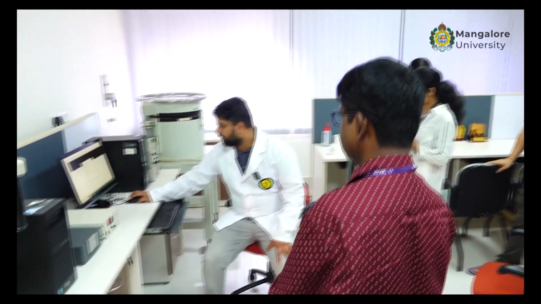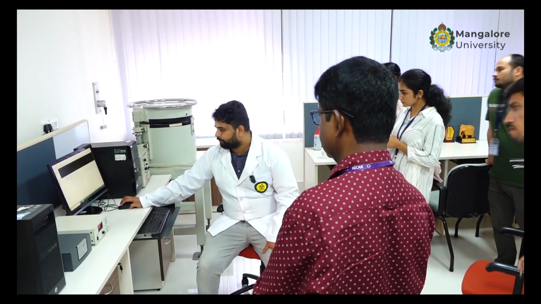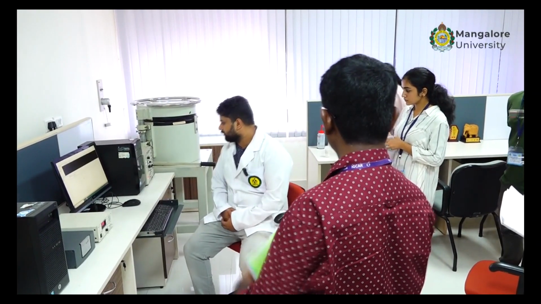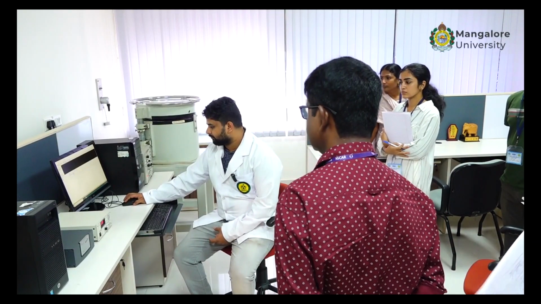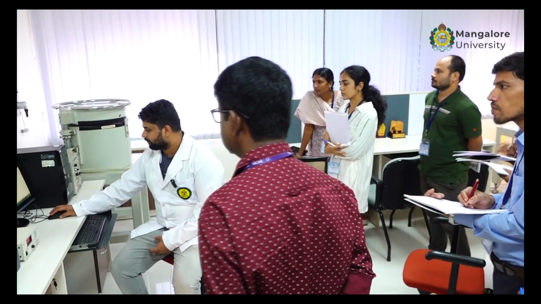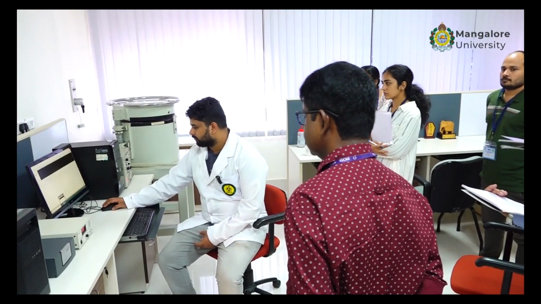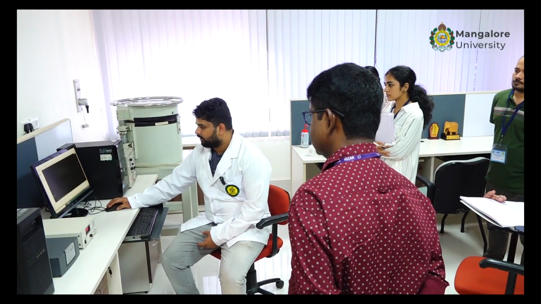But for example, take the same uranium sample. It's loading, taking some time. Yes, okay, you can see that.